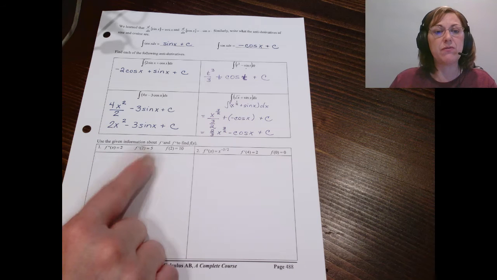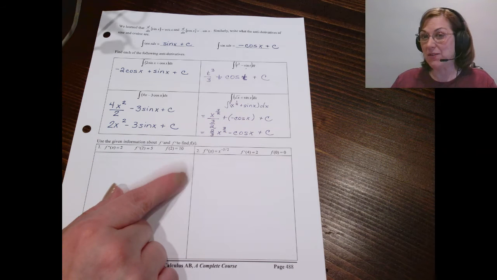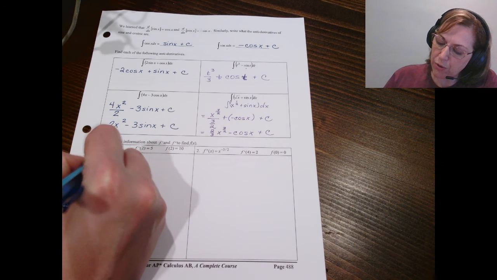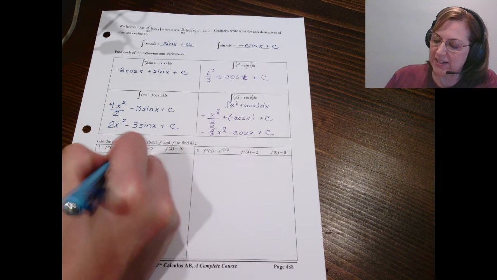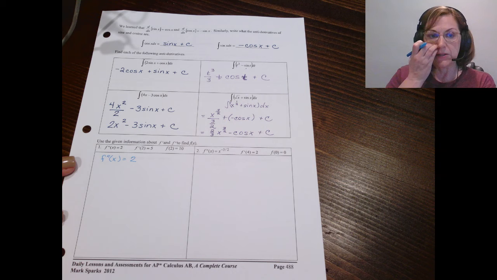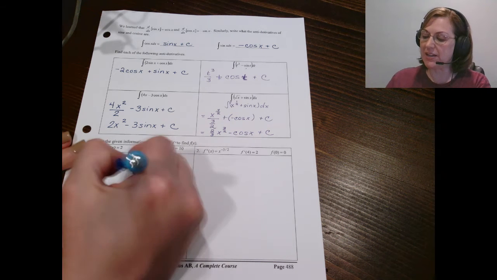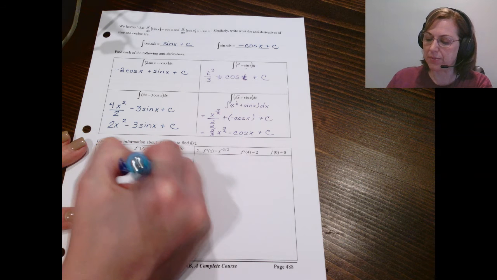So I want to show you, we have information about the second derivative, we have information about the first derivative, we have information about the function. So let me show you how we use that. So we're told that the second derivative with respect to x is 2. So if I ask you for the first derivative, we're doing the antiderivative. So what would the derivative have been if the second derivative were 2? Well, it would have had to have been 2x plus some number.